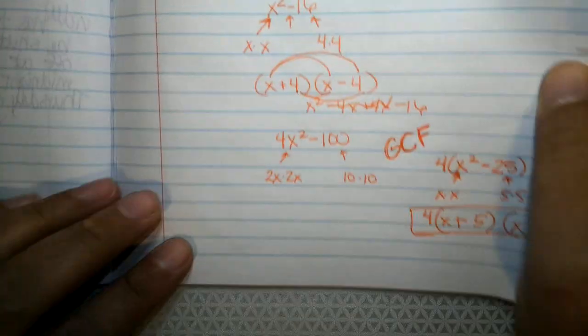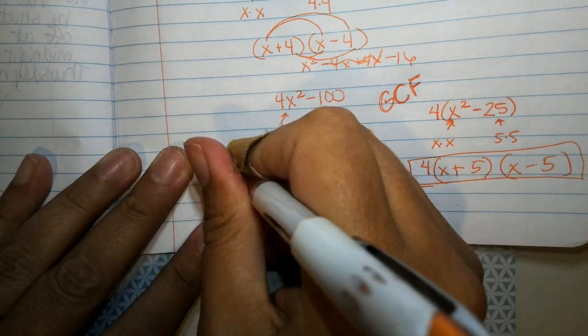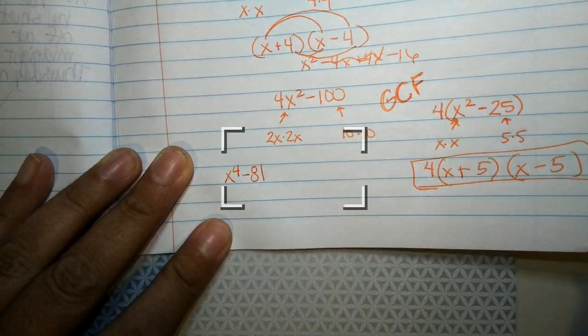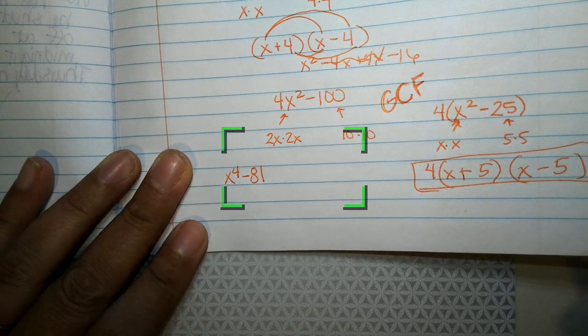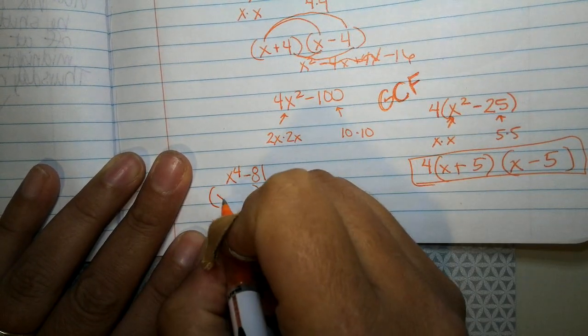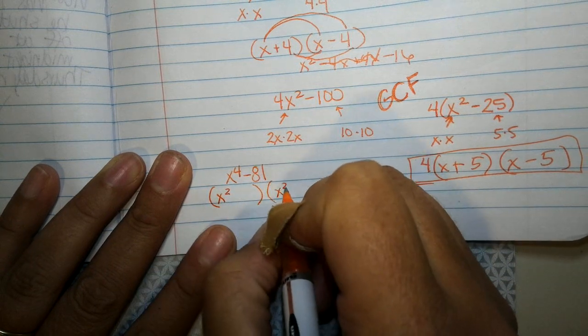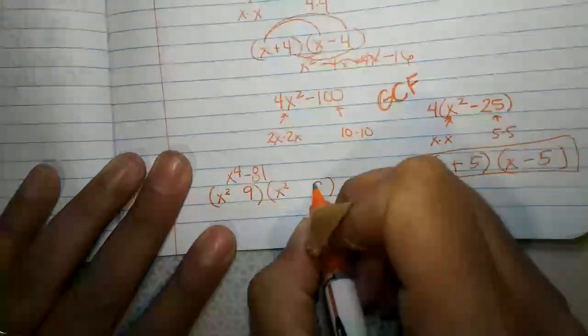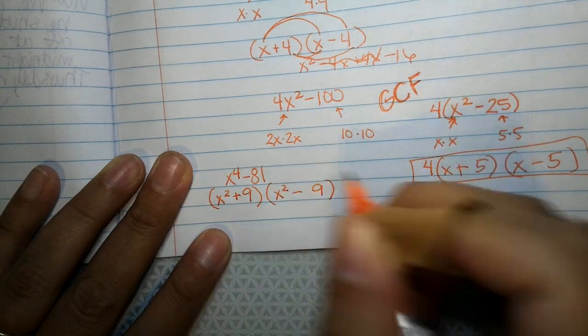Okay, last one's a little tricky. x to the 4th minus 81. They do not have a common factor. Okay, it's minus in the middle. So x squared times x squared gives us x to the 4th. 9 times 9 is 81. We need a plus and a minus.